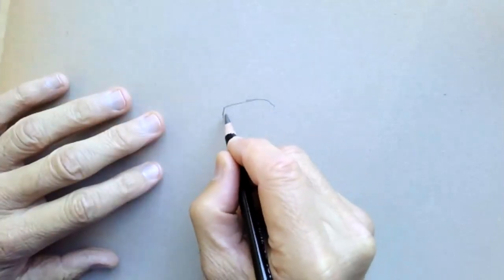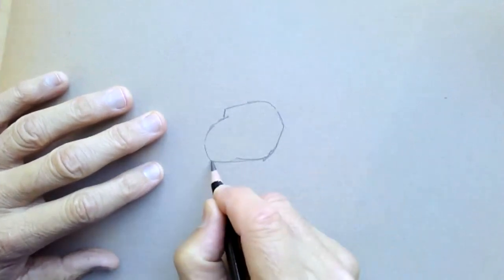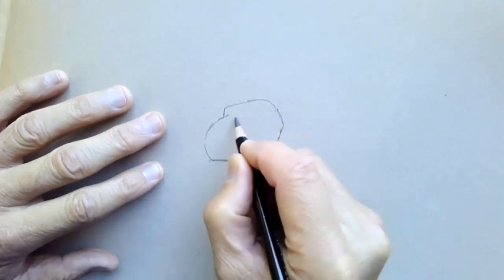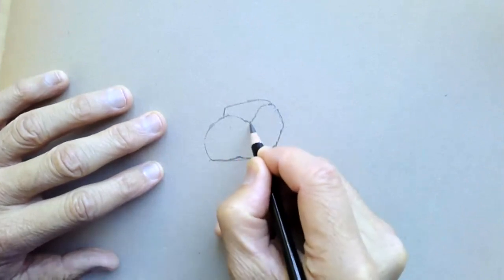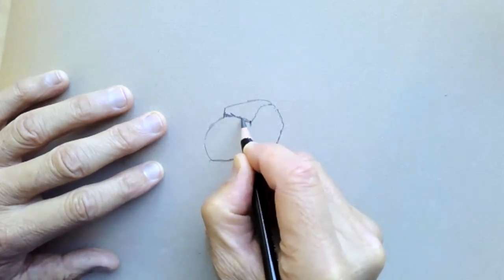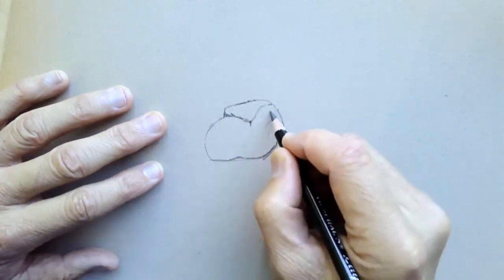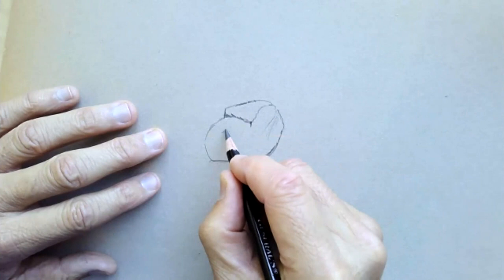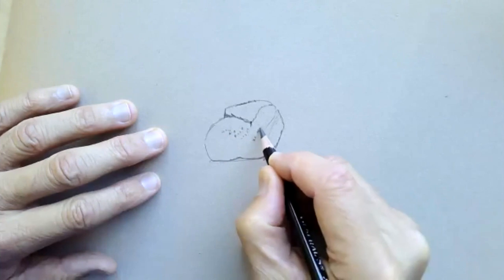Maybe starting with the outline of something, and then looking at any cracks or other structures in it. Is it made out of little grains of things, and how big those were.